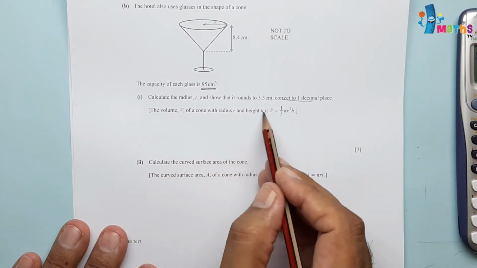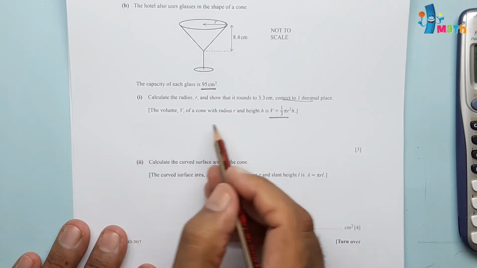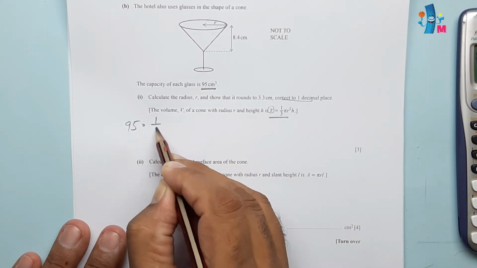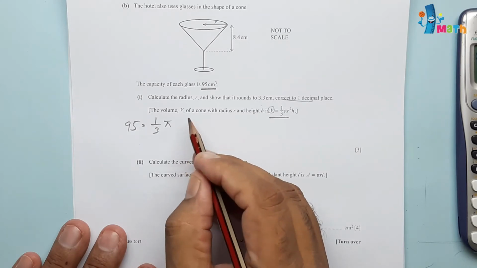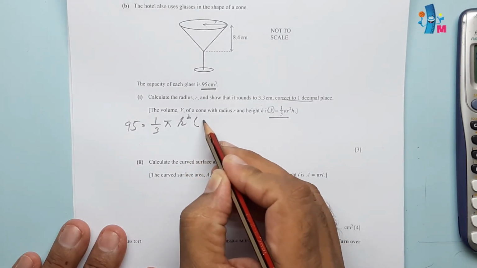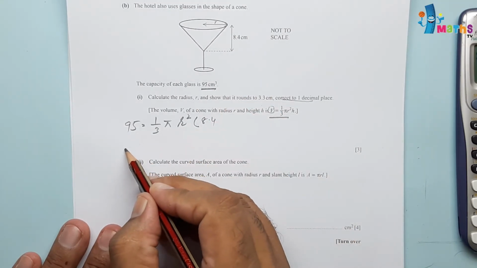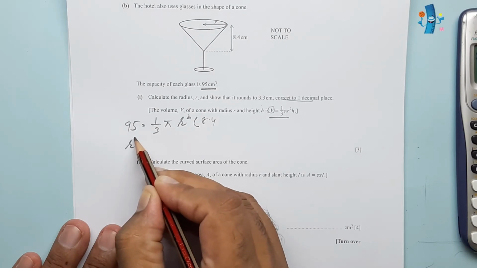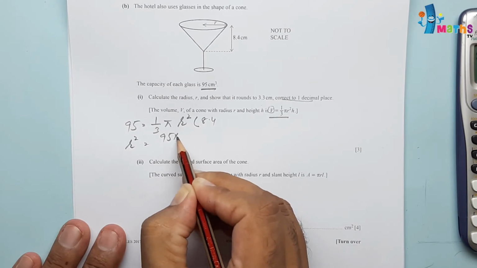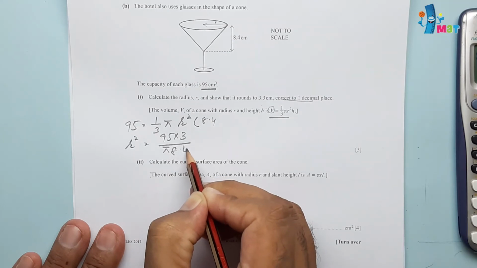The volume of the cone with radius r and height h is given. So volume, which is 95, so we will take volume is equal to 1 by 3 pi r squared times h, which is 8.4, which is given. r we have to calculate, so r squared will be equal to, we'll shift everything to the other side, 95 into 3 divided by pi into 8.4.